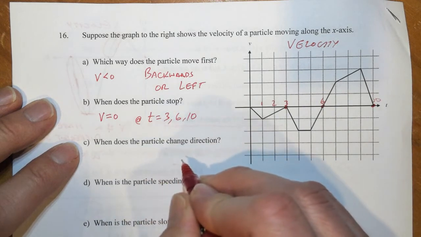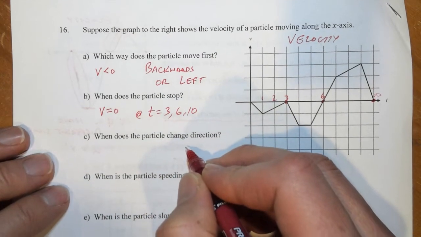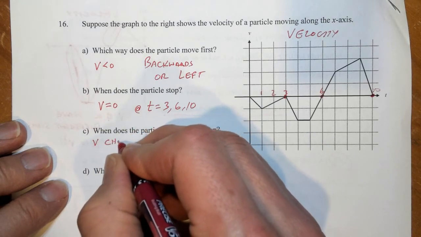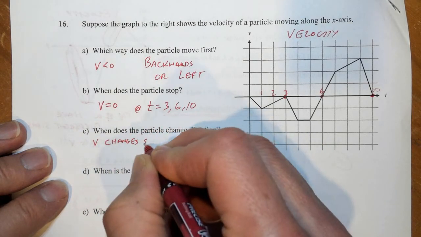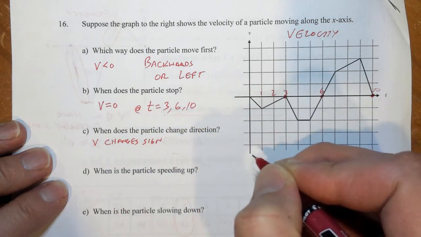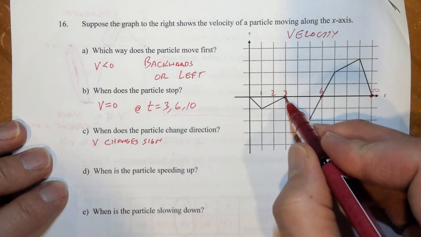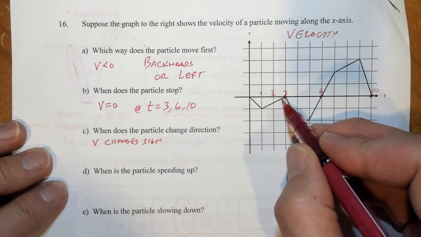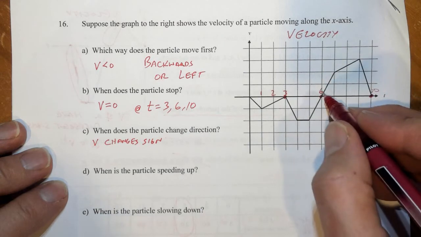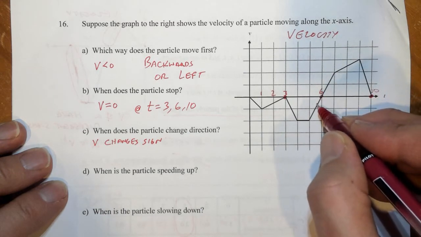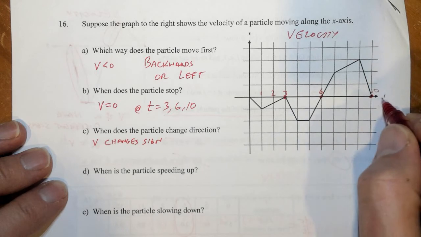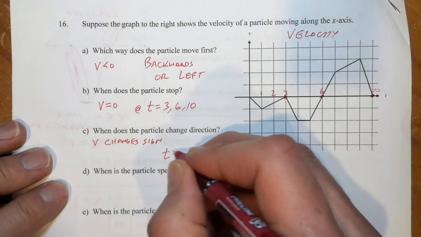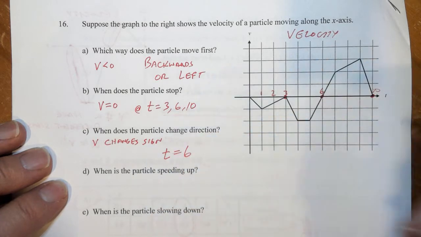When does the particle change direction? In order for the particle to change direction, we need to see a sign change. So v changes sign. In other words, v has to cross the horizontal axis. So there is no change in direction here because v is negative before and after t equals 3. But we do see a change in direction here because v was negative and now it's positive. There's no change in direction here because we don't know what's happening after 10. So the only time that the particle changes direction is at t equals 6.